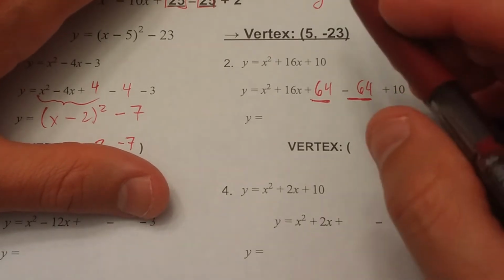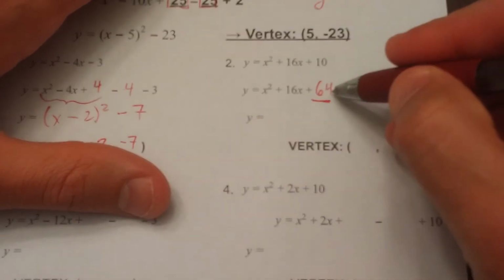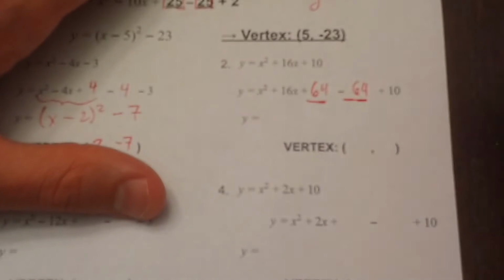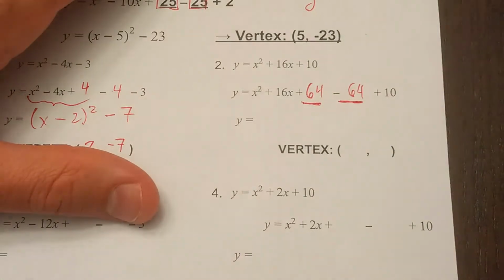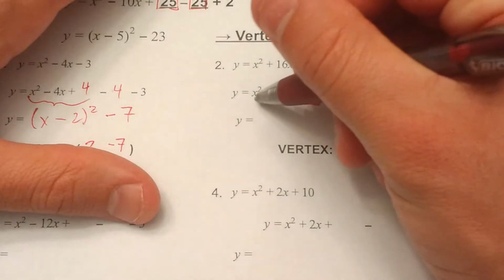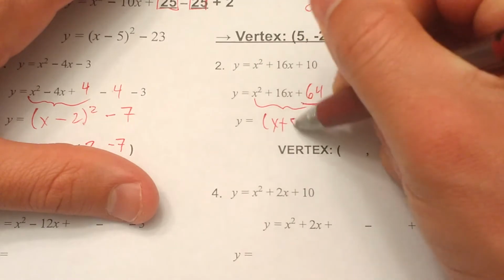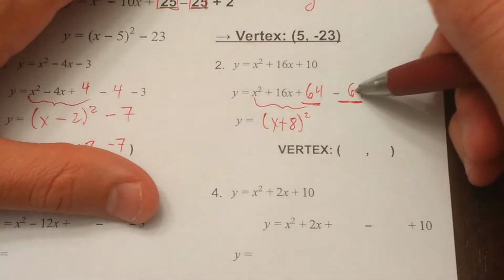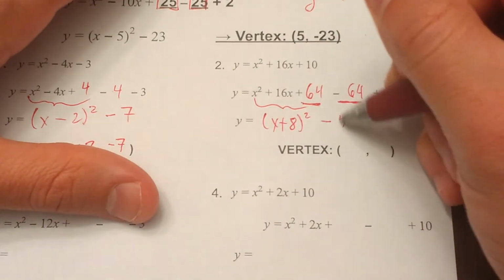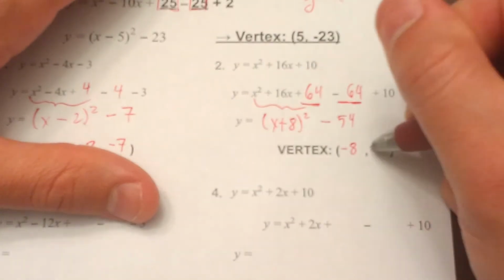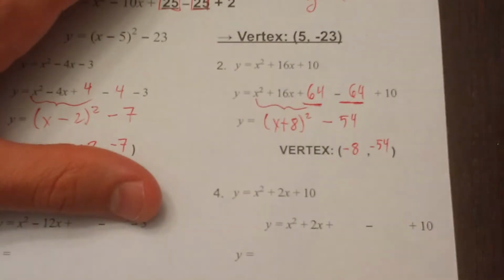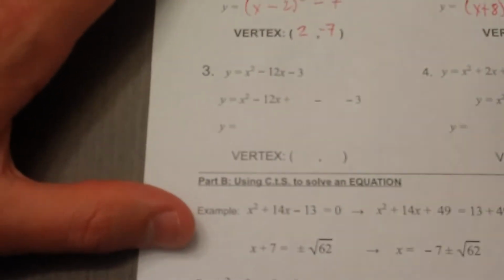Well, I suppose that's cheating, but nonetheless, we add 64 and then we take it away so that the net effect of this red stuff I've written is 0. I haven't changed this original equation. So this particular portion becomes (x plus 8) squared minus 64 plus 10, so that's going to be minus 54. Gives us a vertex at negative 8, negative 54. Okay.